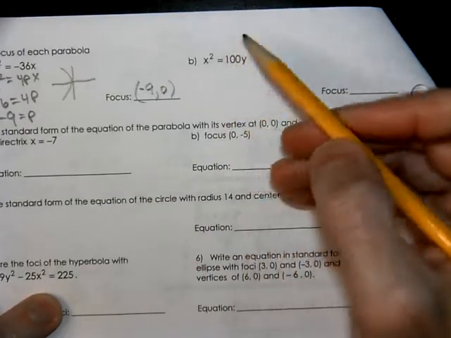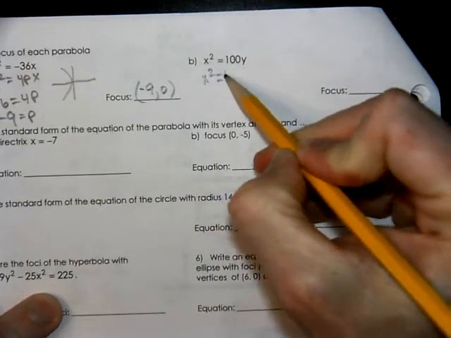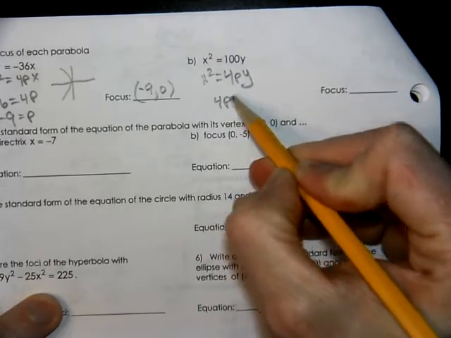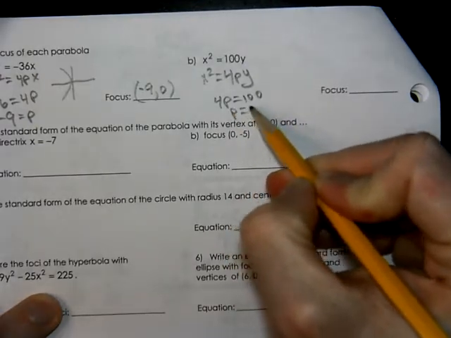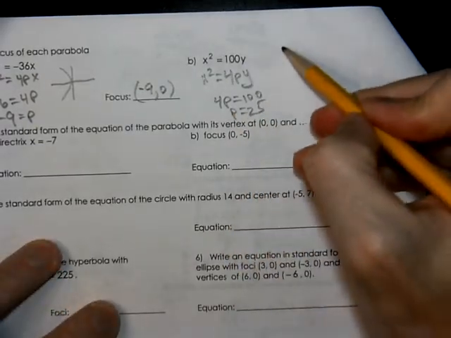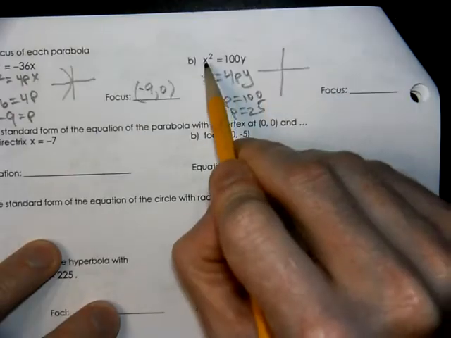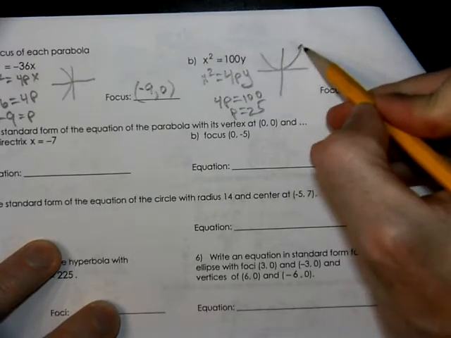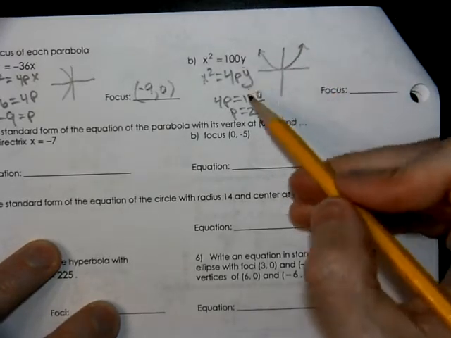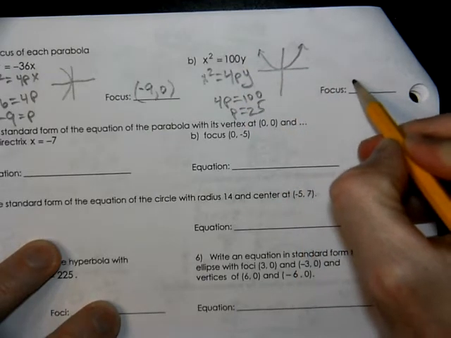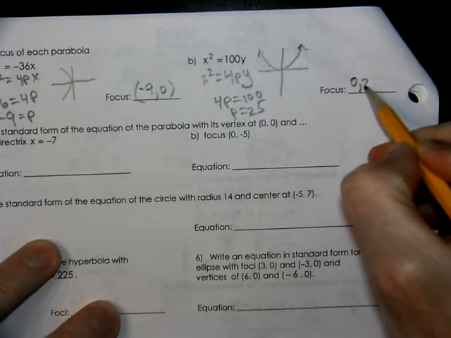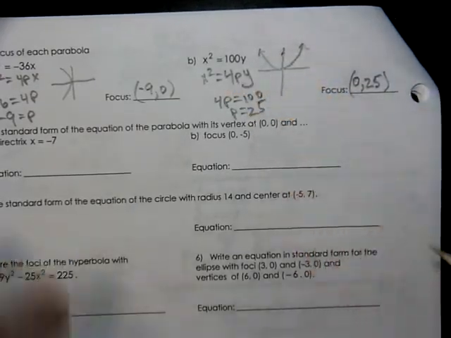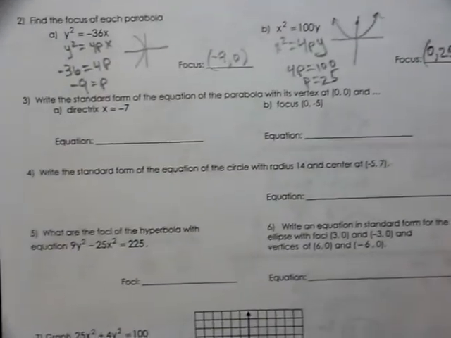This parabola starts with x squared, 4py. So we say that the 4p equals 100, so p equals 25. Because x is squared, we know it opens up. So in this case, it would have to be 0, 25, because the parabola hugs the focus.